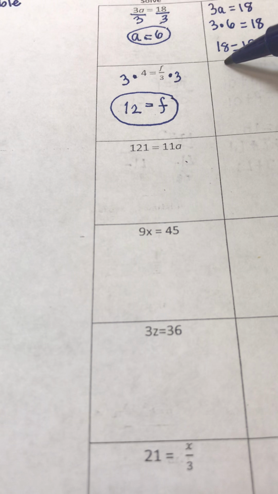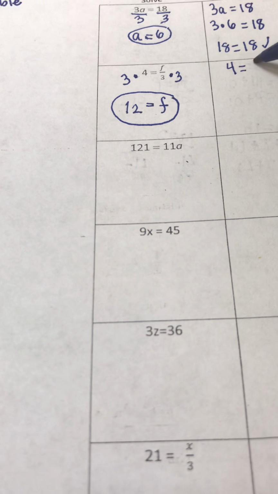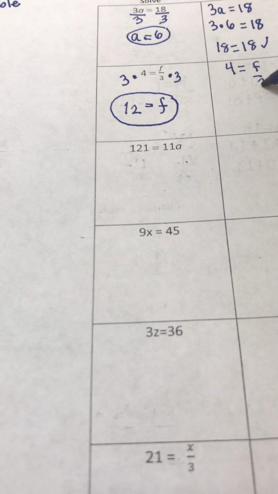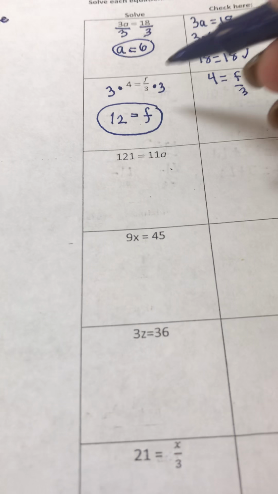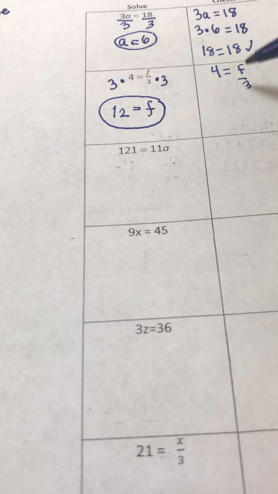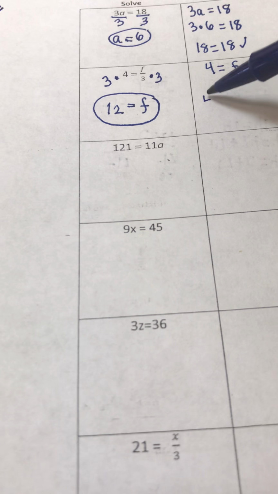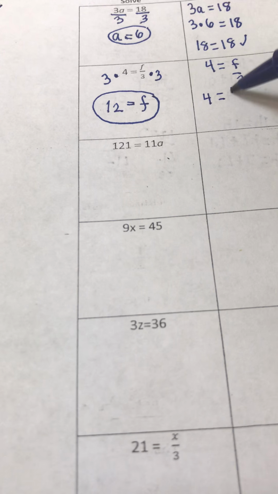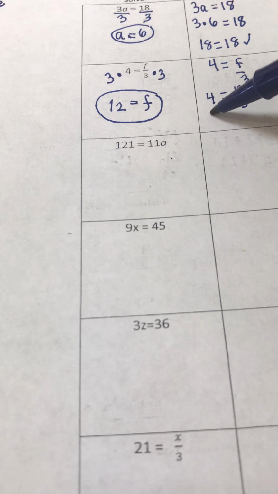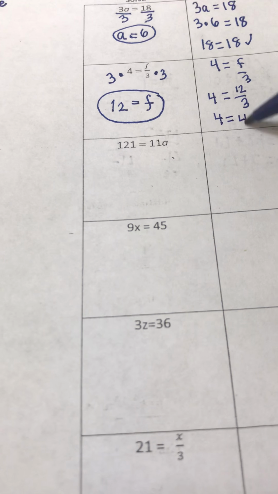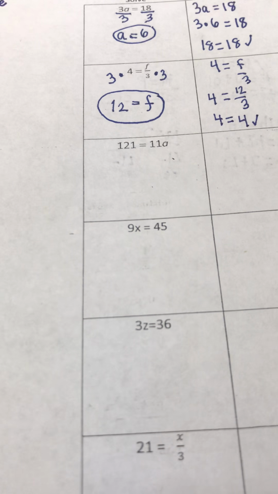I'm going to rewrite the equation so that I can check my work. 4 equals f divided by 3. If I plug in my answer for f, I should get 4. 4 equals 12 divided by 3. Well, is 12 divided by 3 4? Yes, so I know that my work is correct.